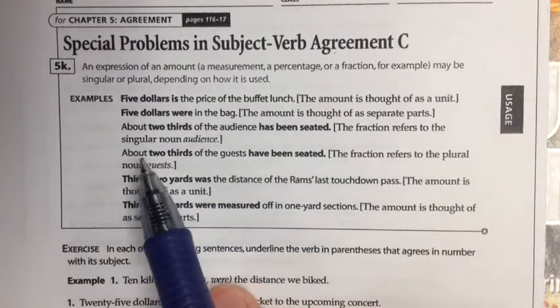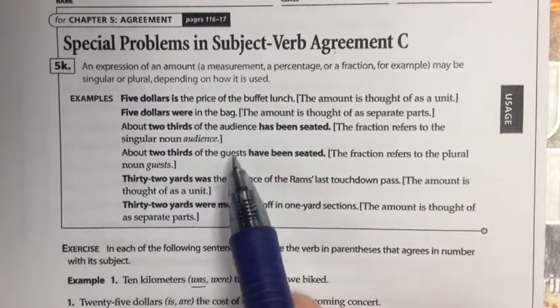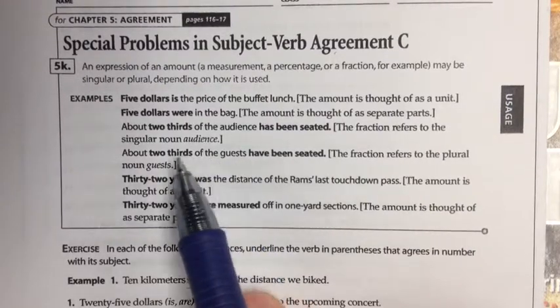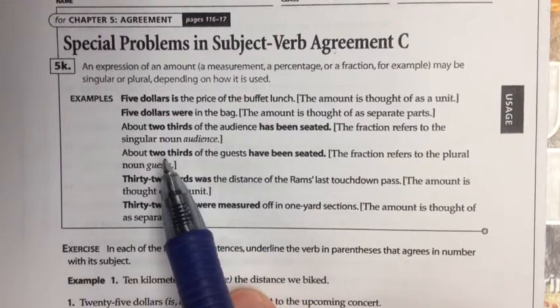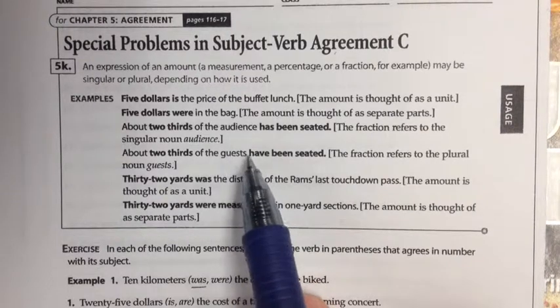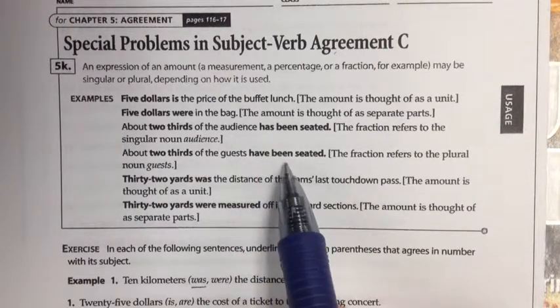But down here we have about 2/3 of the guests. So here's your clue right here, of the guests. That's plural, so this fraction, 2/3, will be plural as well, because this prepositional phrase has an object that's plural, unlike audience, which was singular. So now we say have been seated.